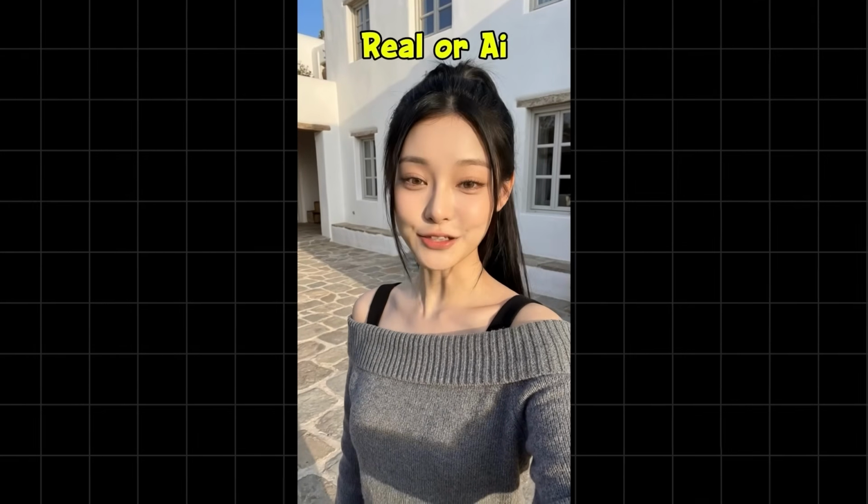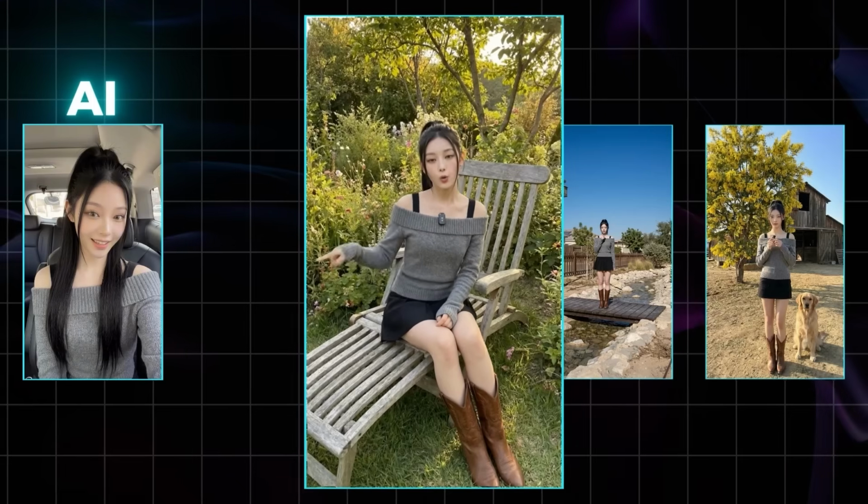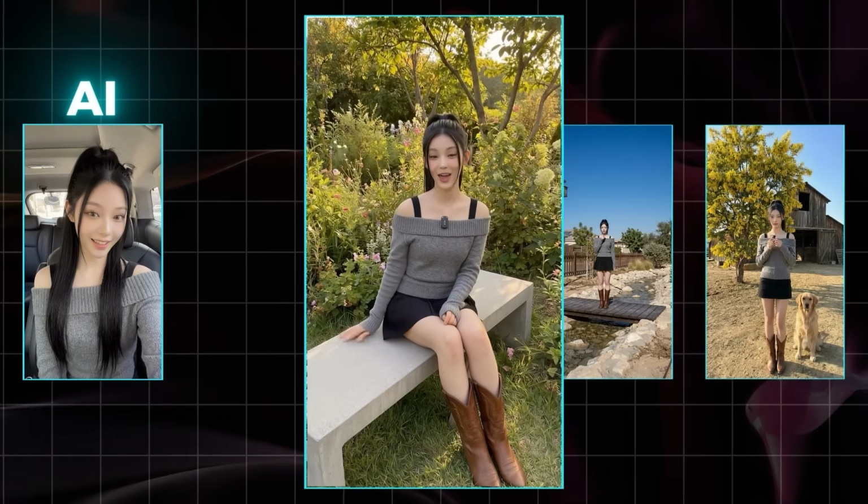Hey guys, in this video, see if you can figure out what's real and what's AI. Now I'm inside a gaming room. Is it real? No, it's AI. What about this wooden chair? It's AI.